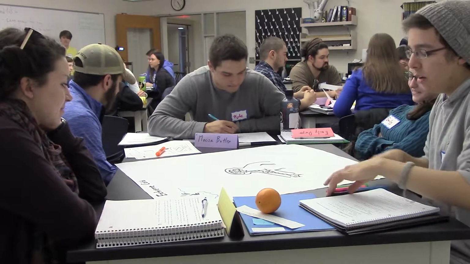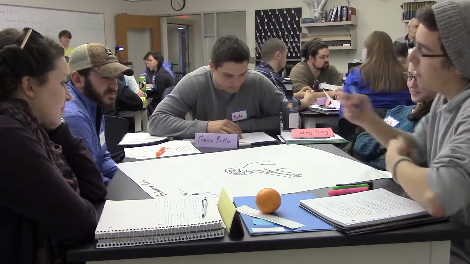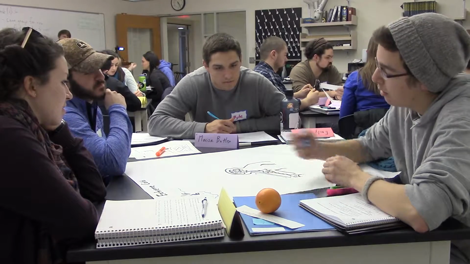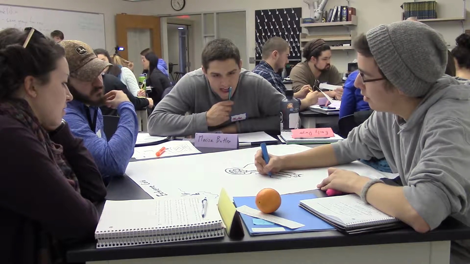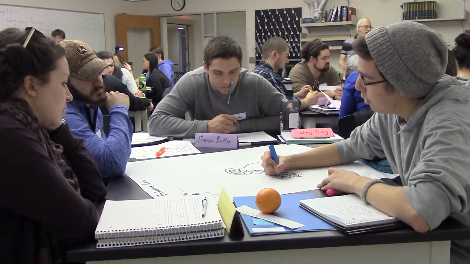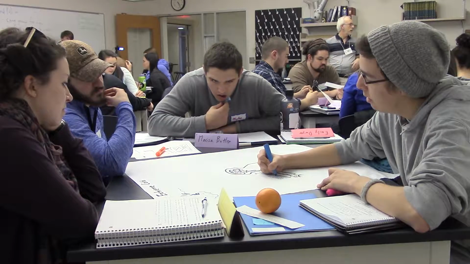Should we just draw the pictures first? Yeah. And then write them? Is that easier? Yeah, probably. Okay. Those are our afferent peripheral nerves.